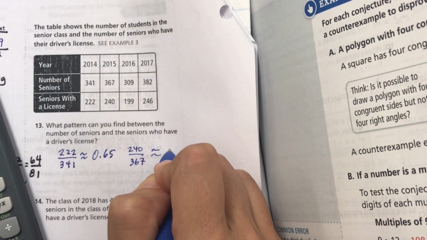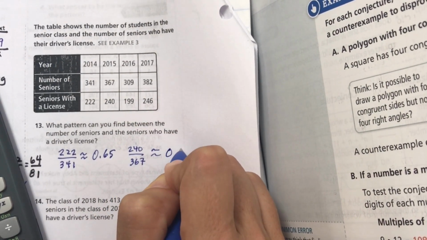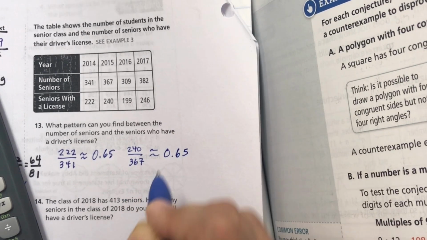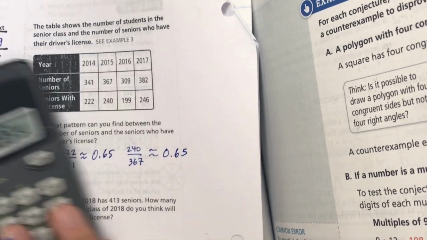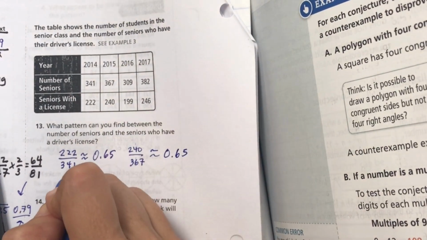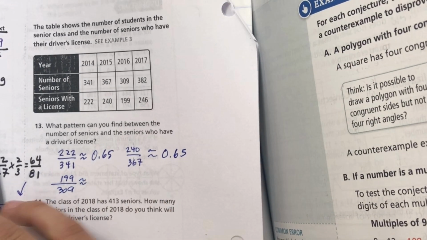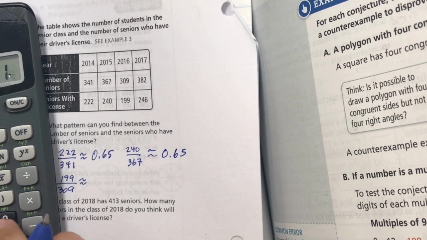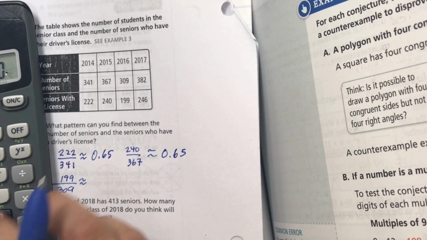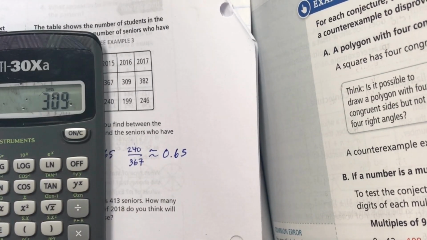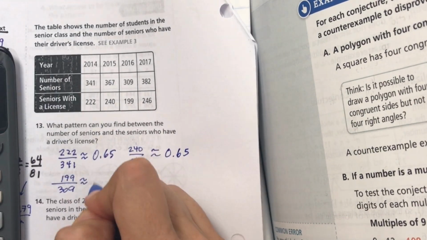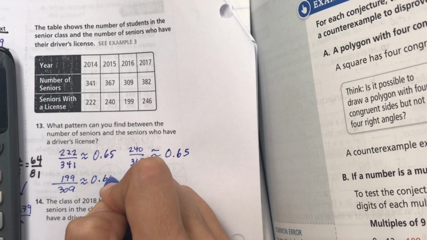Pretty close. So that'd be 65% again. Okay, let's do another one. 199 out of 309. 64, but that's pretty close.